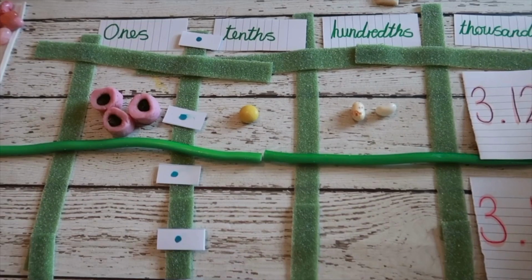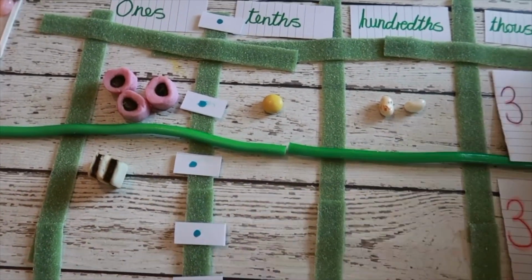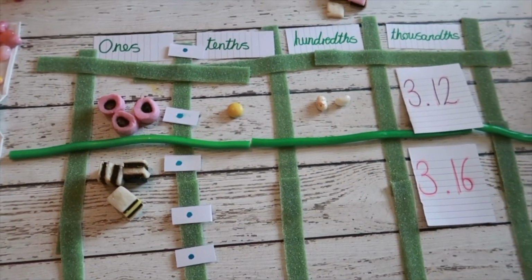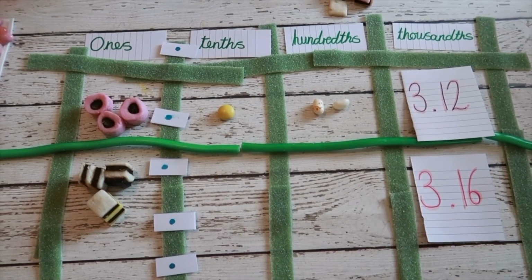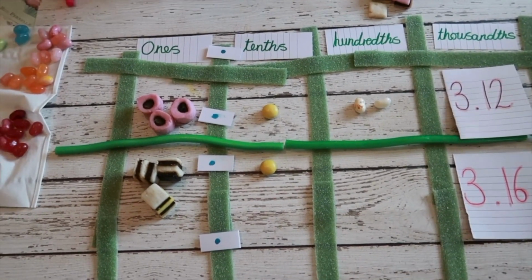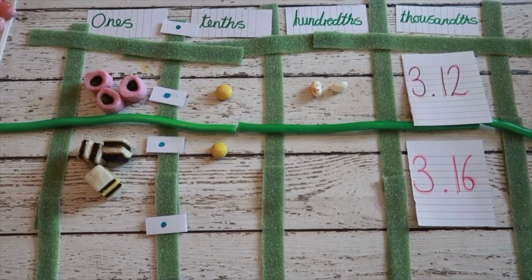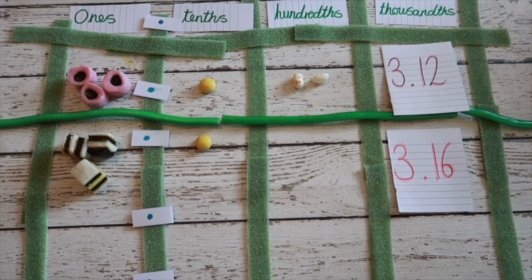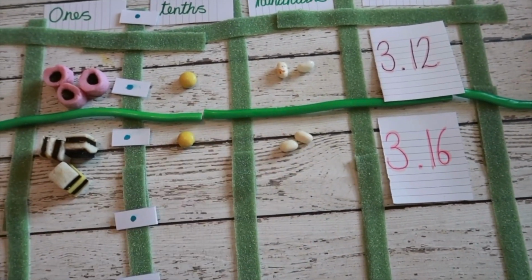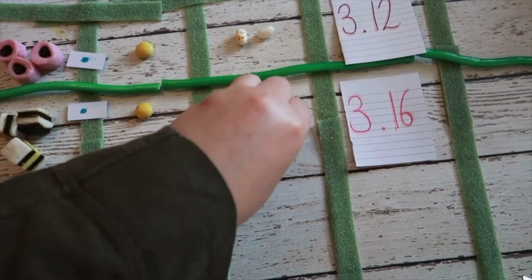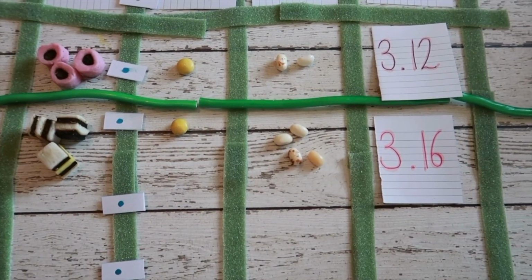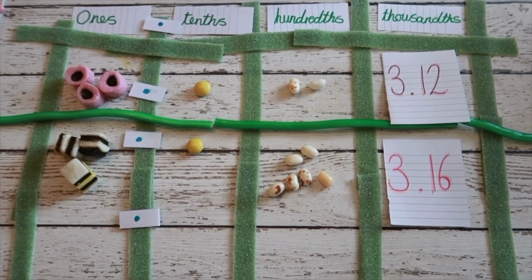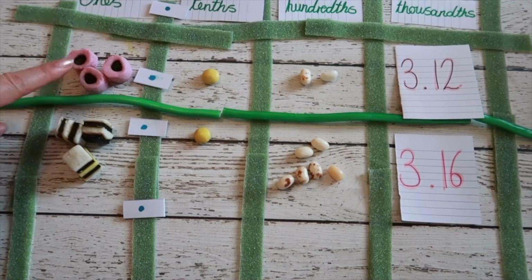So in 3.16, of course, there are 3 ones. Then we need to look at the next column after the ones, which is the tenths, and there is 1 tenth. And then in the hundredths column, there are, of course, 6 hundredths. So I need to put 6 sweets in there. So 1, 2, 3, 4, 5, 6. So 3.16 we've represented. Now we're ready to compare both numbers together.